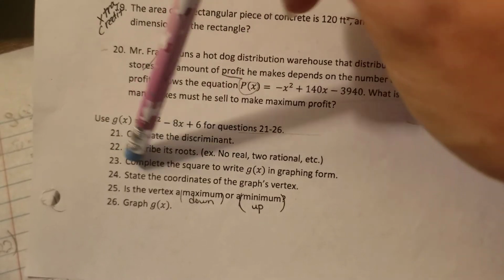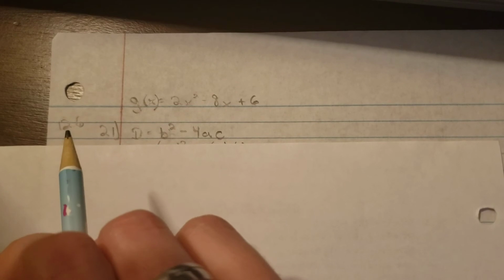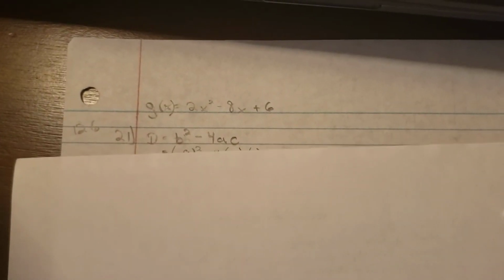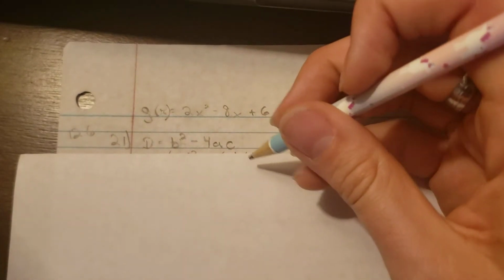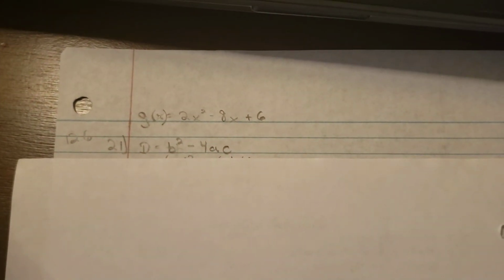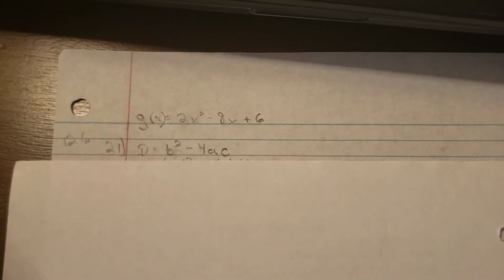Okay, so what we're going to do is we calculate the discriminant. Okay, so number 21. The discriminant, this is from 12.6 in your book. The discriminant, remember, is the business underneath the square root. So if we did the whole quadratic formula, this would be the business underneath the square root. So you just plug some stuff in and figure it out.